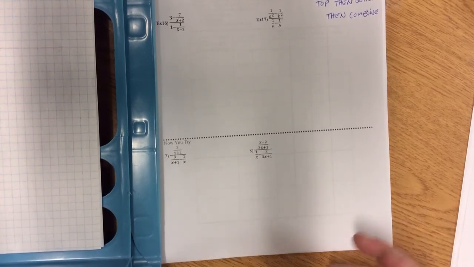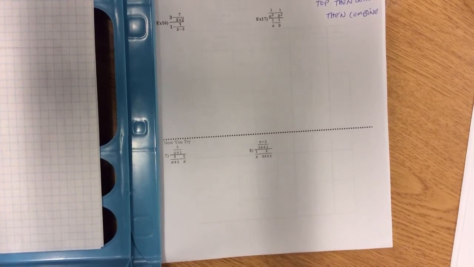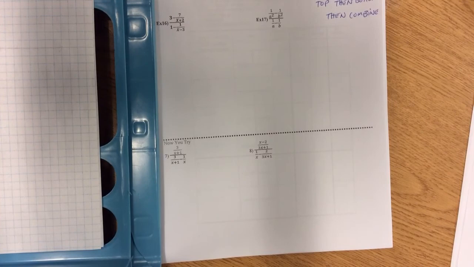When we come back, we'll talk about the graphing, we'll talk about the asymptotes, we'll talk about all of that wonderful, awesome stuff that comes when we divide functions that have variables in the denominator.